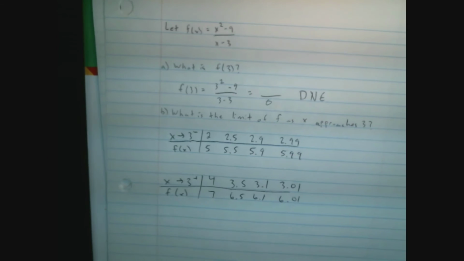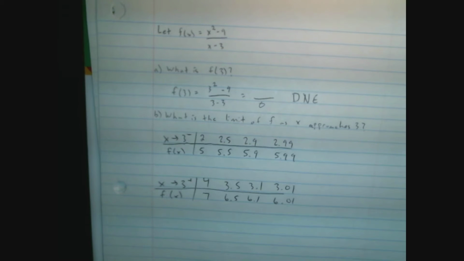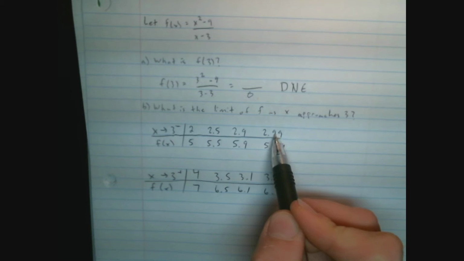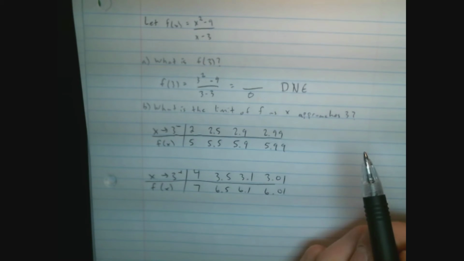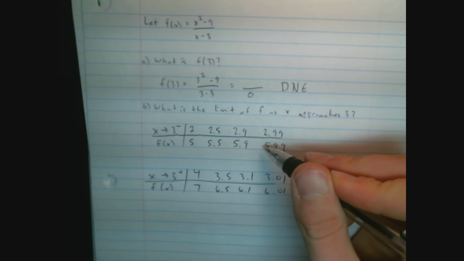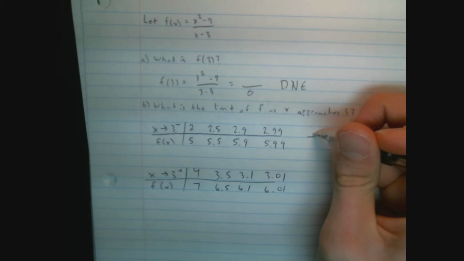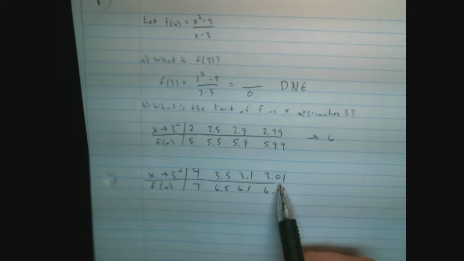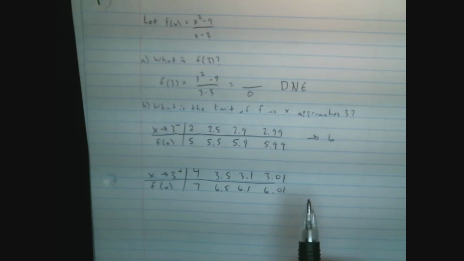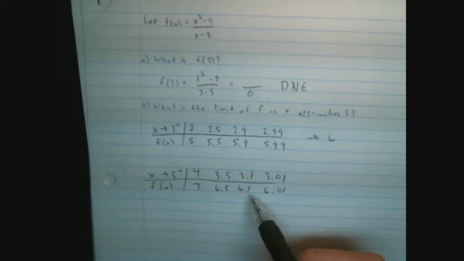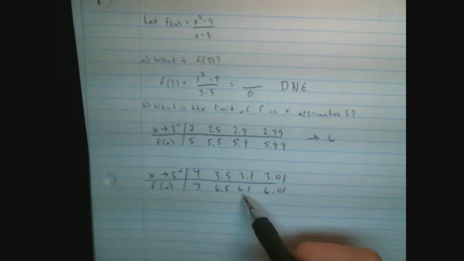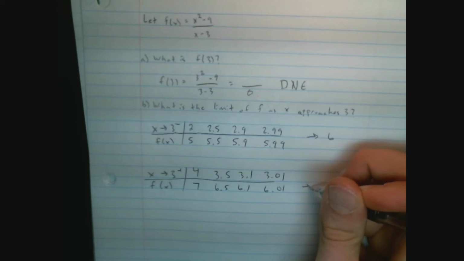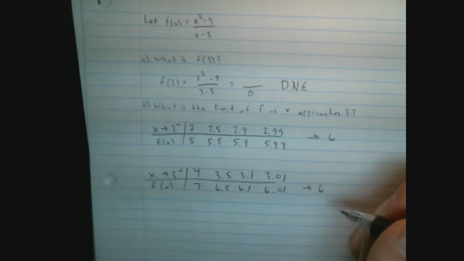So looking at the values in these charts, as we approach 3 from the left, we're getting closer to 6. So this is approaching 6. And then as we're approaching it from the right, as we plug in values closer and closer to 3, we see that the y values get smaller and smaller, until they get as close as possible to 6.